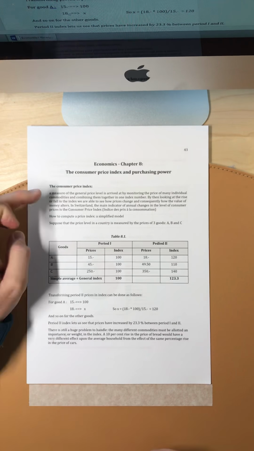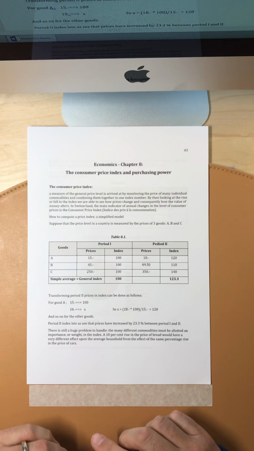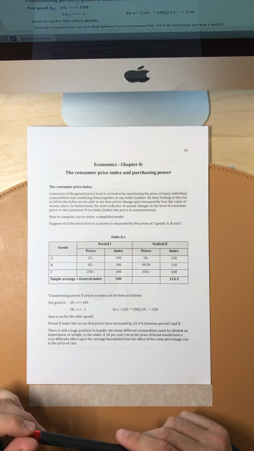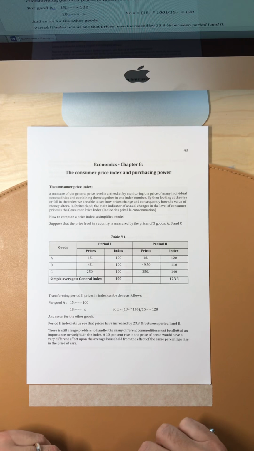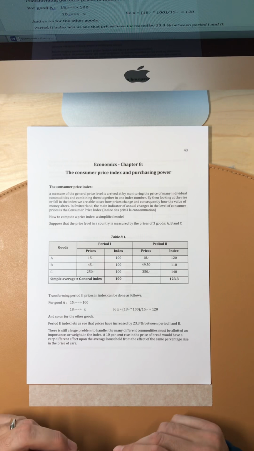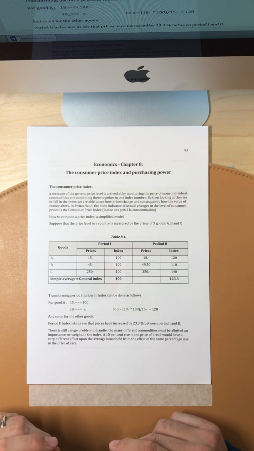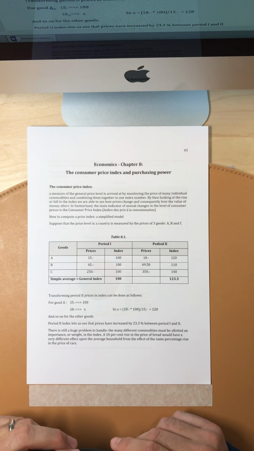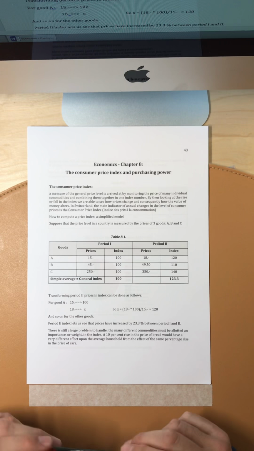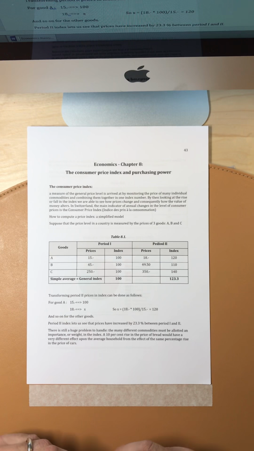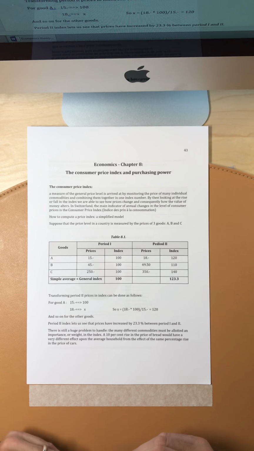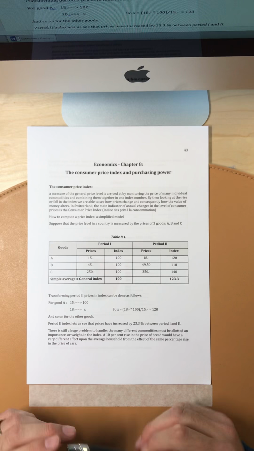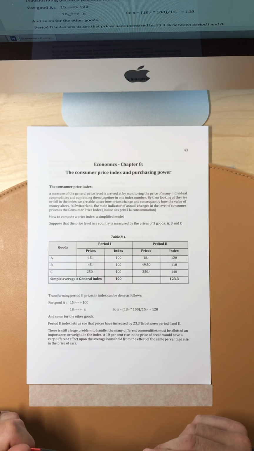First of all, the consumer price index is a measure of the general price level. So it is used and calculated in Switzerland by the Swiss National Office for Statistics, based in Neuchâtel, okay, and they calculate the CPI, in other words, the evolution of prices each month.